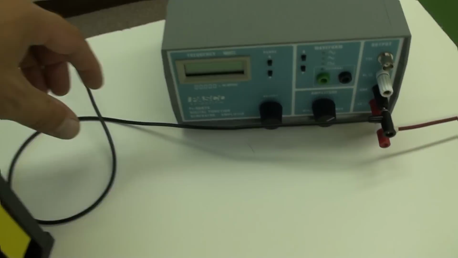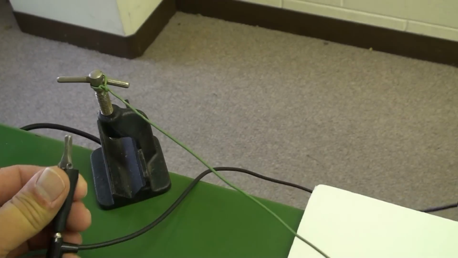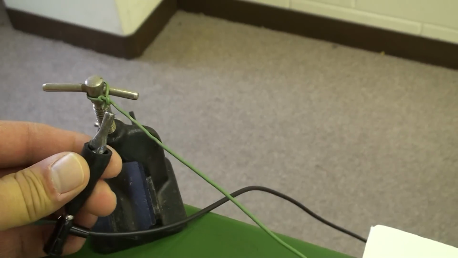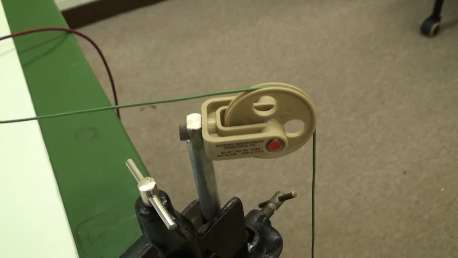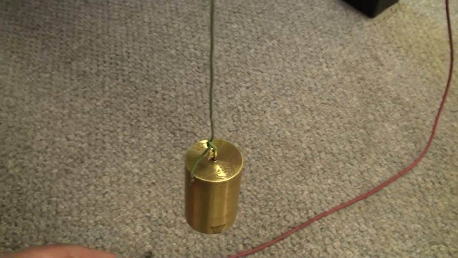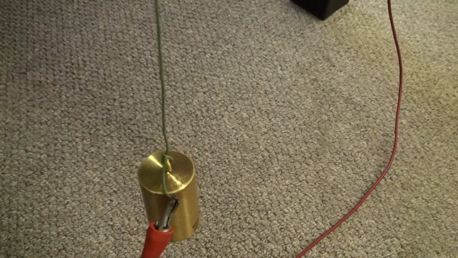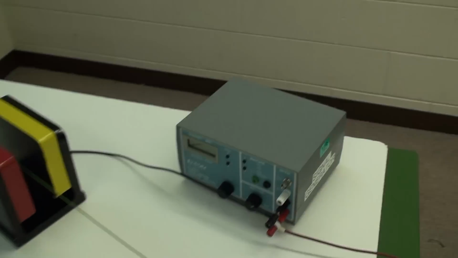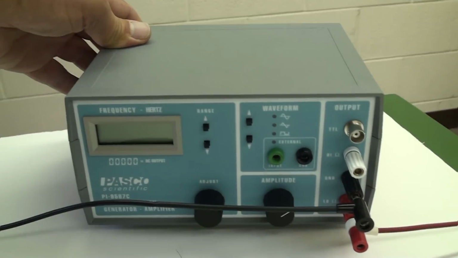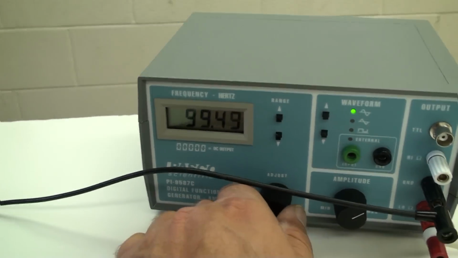A function generator provides an oscillating current through the wire when attached to the two bare ends with alligator clips. A weight hanging over a pulley provides a known amount of tension, M times G, throughout the entire wire. The function generator allows us to vary the frequency as needed. A magnet straddles the wire with the north and south magnetic poles and provides an oscillating force to the wire with the same frequency as the oscillating current.